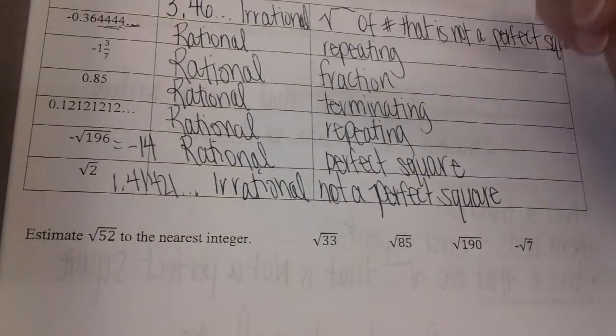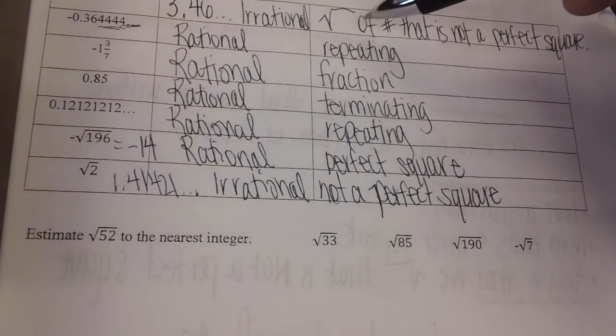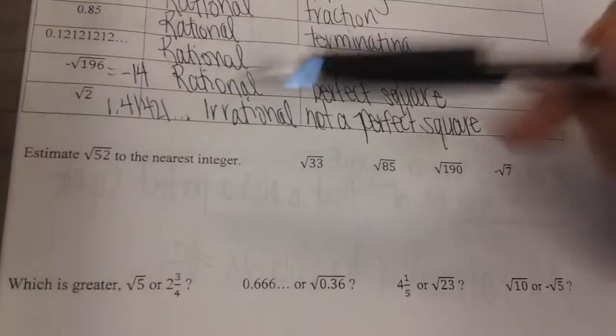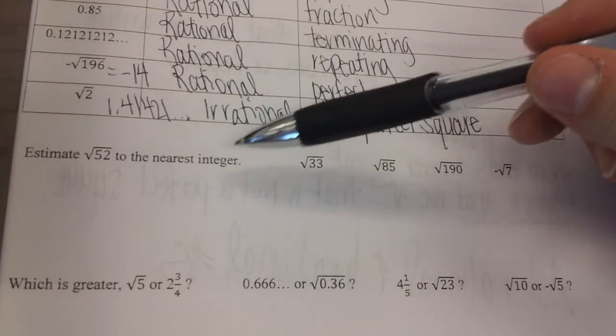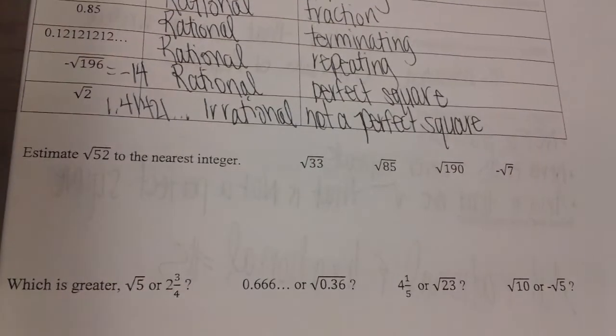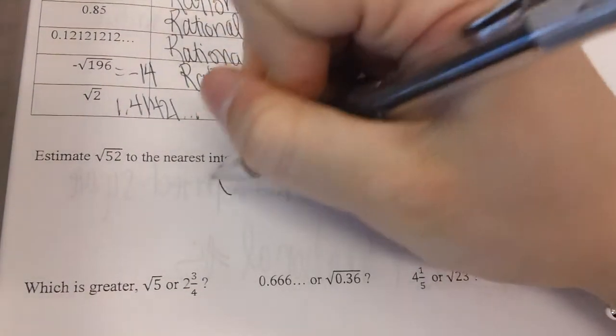Alright, so you're going to have to classify numbers into rational or irrational categories and tell me why you did put them into whichever category you put them into. You're also going to have to estimate your square roots to the nearest integer. So if we're estimating the square root of 52 to the nearest integer, an integer is just a whole number.